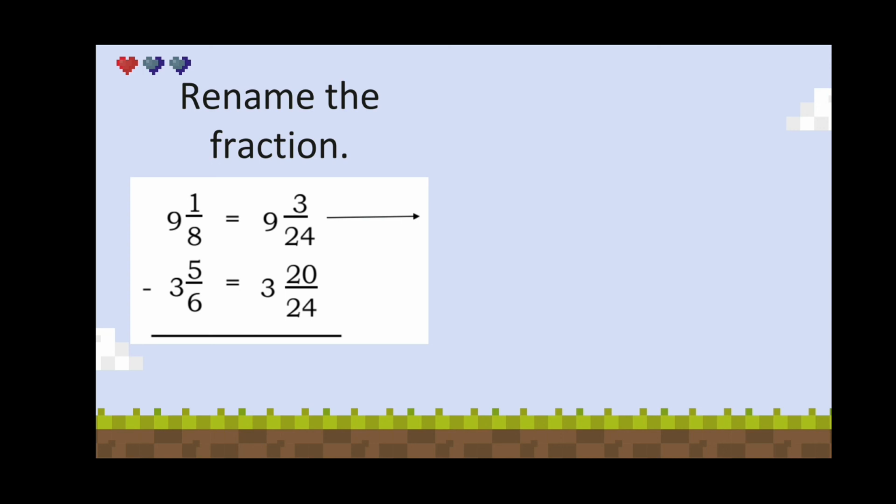So, same goes with the subtrahend, which is 3 and 5 over 6. Yung 6 dapat nagiging 24. So, imamultiply natin siya by 4. So, ganun din ang numerator. Kaya meron na tayong 3 and 20 over 24.